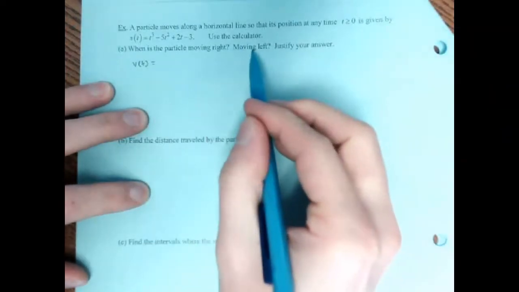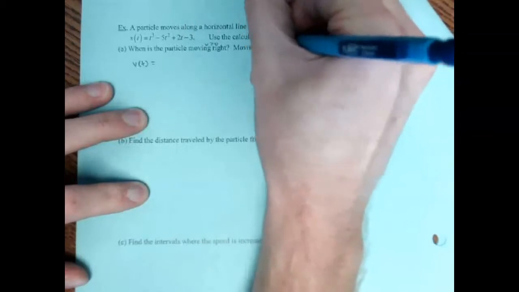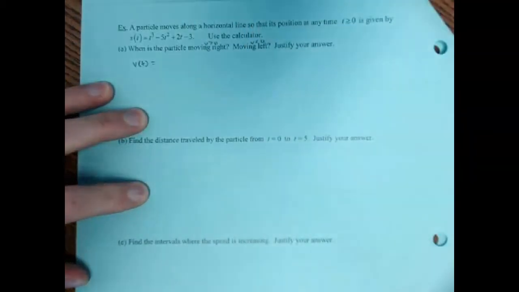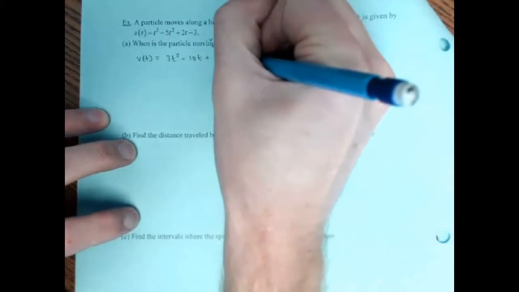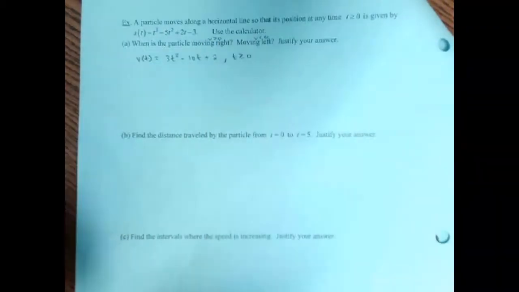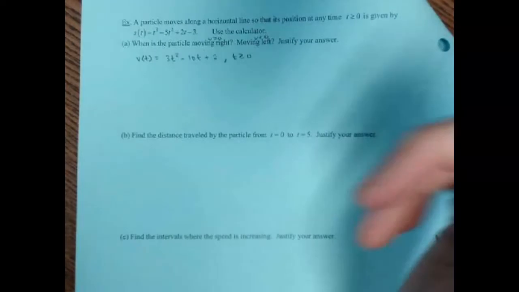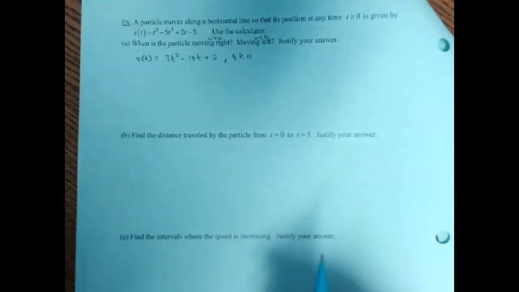Remember, moving right is when the velocity is positive. Moving left is when the velocity is negative. And it didn't even ask for at rest, so that's good. Let's go get the velocity formula: 3t squared minus 5t plus 2. Again, the same domain restriction would apply. If it would factor, then you could do it just like we did on the previous example in the last video. But since this doesn't factor, we're just going to use the calculator to graph it.